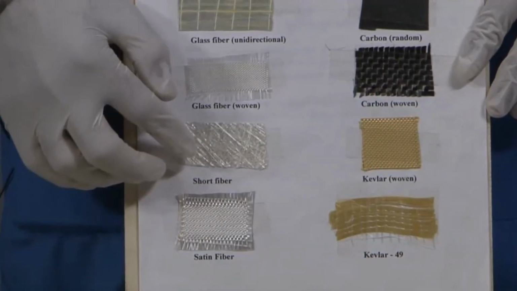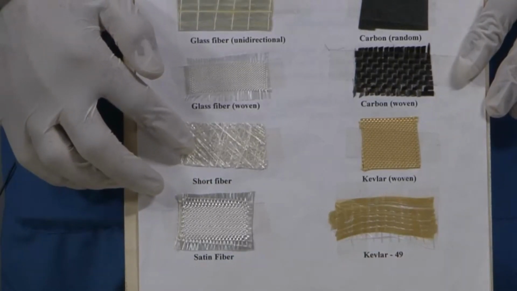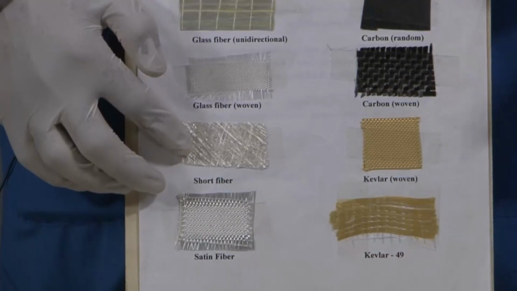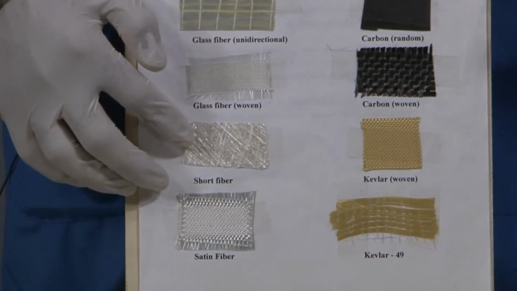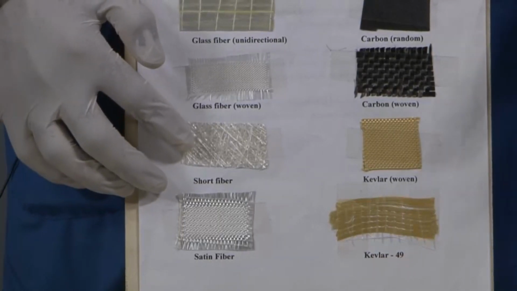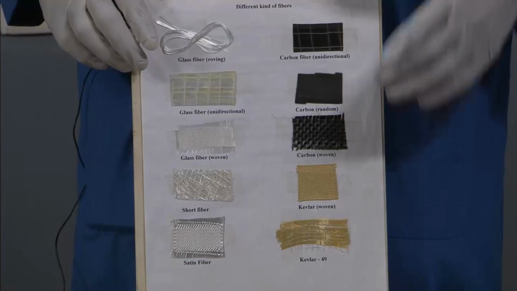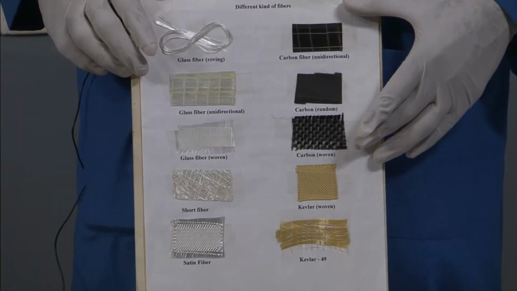And this is chopped fiber, also called short fiber. This is used where intricate parts, where the shapes are difficult to form, because it can attain any shape. We put it in a glass, we put it in any curved shape, it will attain that shape. Next we have carbon fibers.